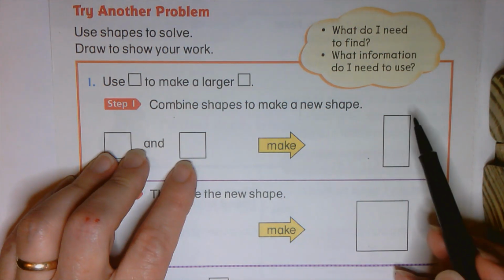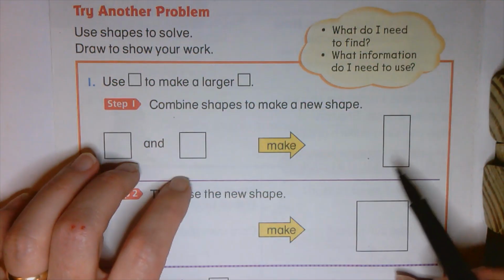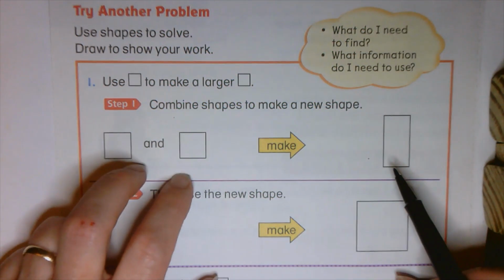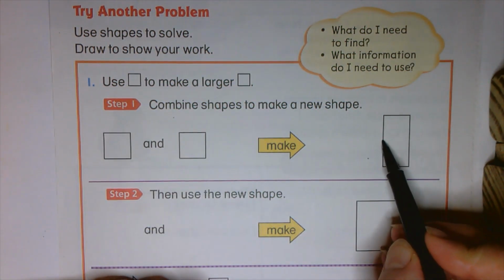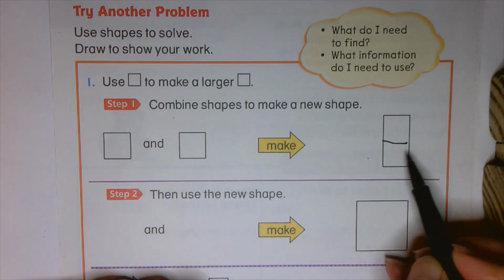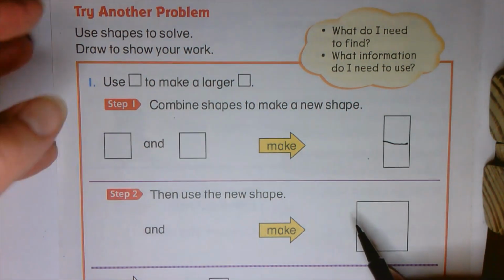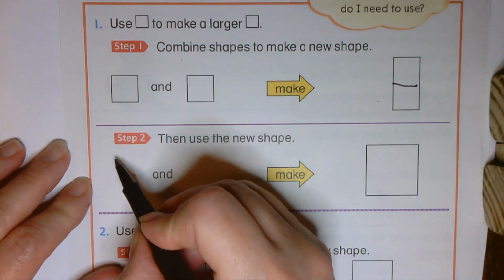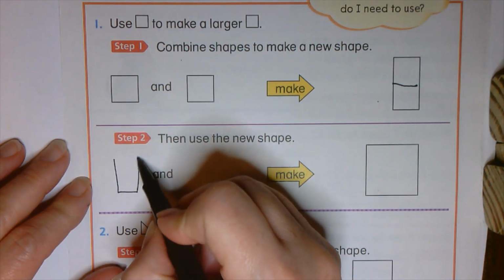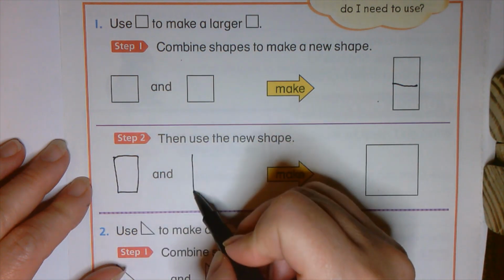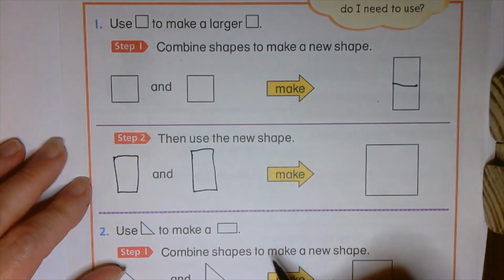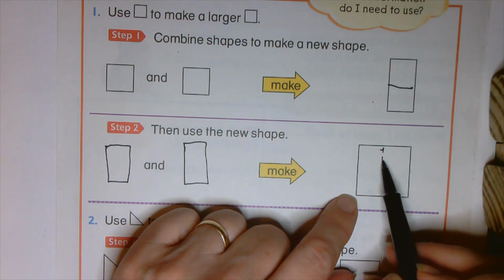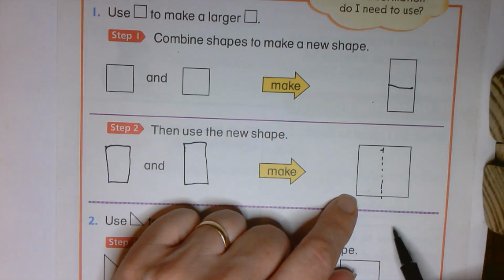You're not going to draw a line like that to show how these two squares make this rectangle. You're going to draw like this, right? Those are the two squares that made the rectangle. Now, we're going to use this new shape, right? We have this, and we have this that makes this. Now, let's just do a dotted line, right? Because we really want to show that we have a new shape now.